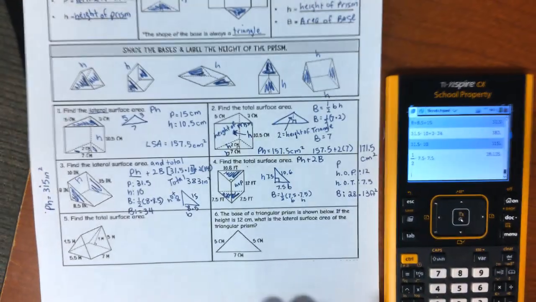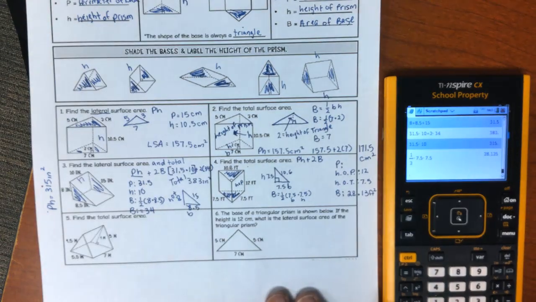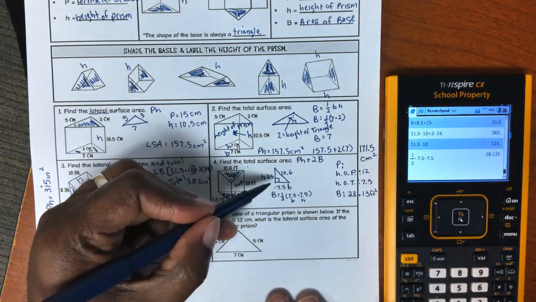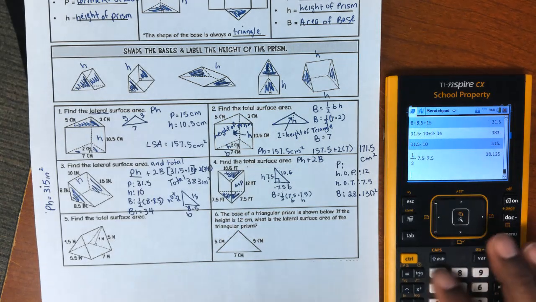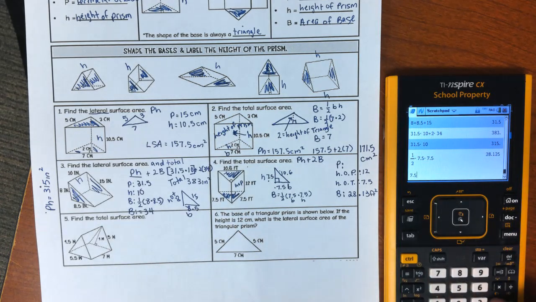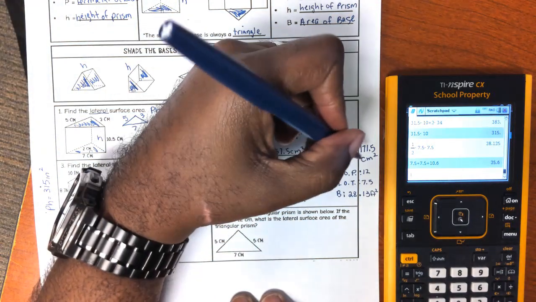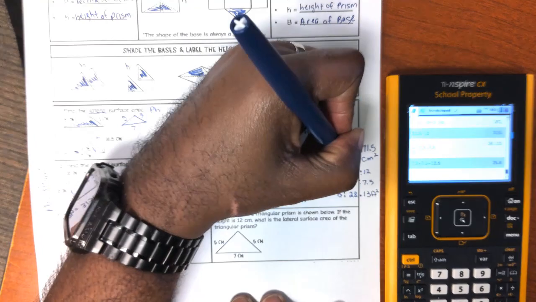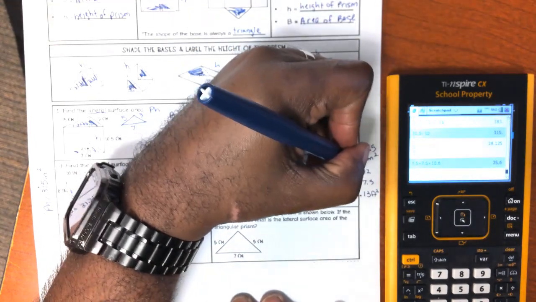Okay, and then the last thing we need to do is find our perimeter, and perimeter is adding all the sides, so that's going to be 7.5 plus 7.5 plus 10.6. So let's add those all up together. 7.5 plus 7.5 plus 10.6. I wrote that wrong, so let's double check. 10.6. So our perimeter is going to be 25.6 centimeters, or sorry, feet.